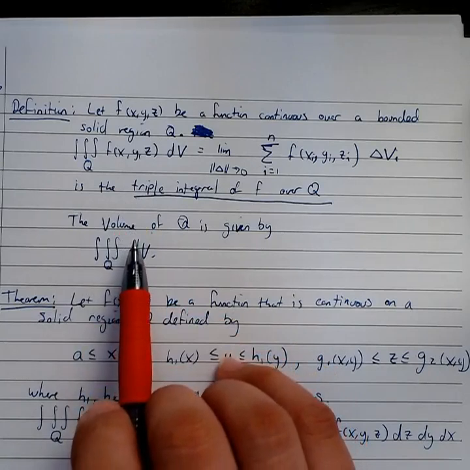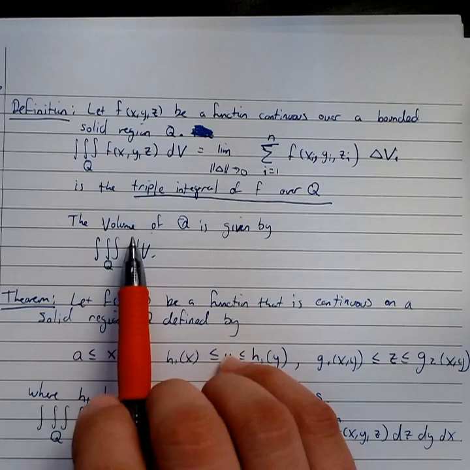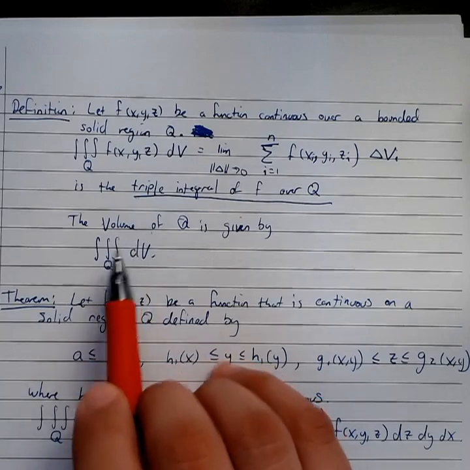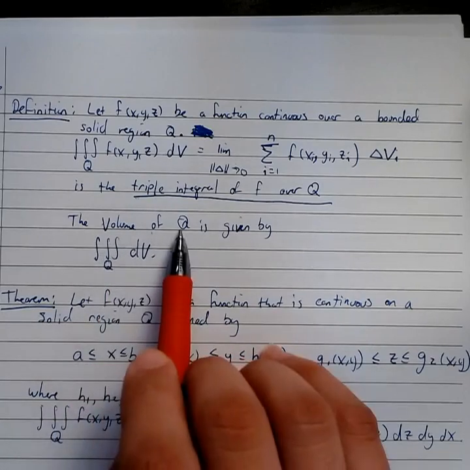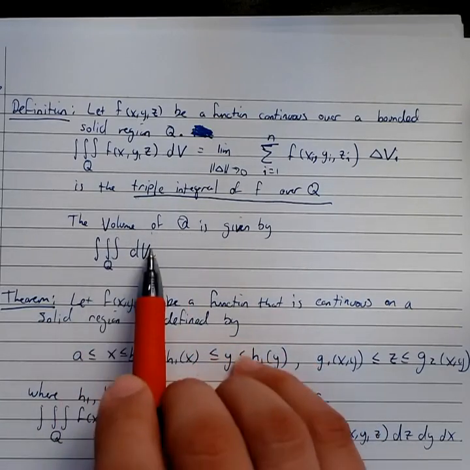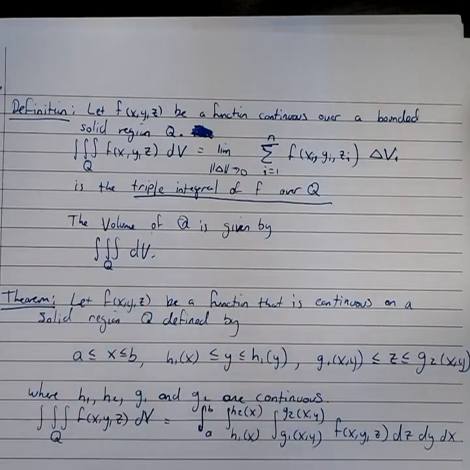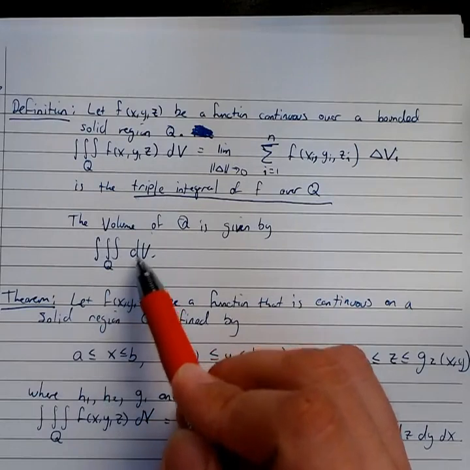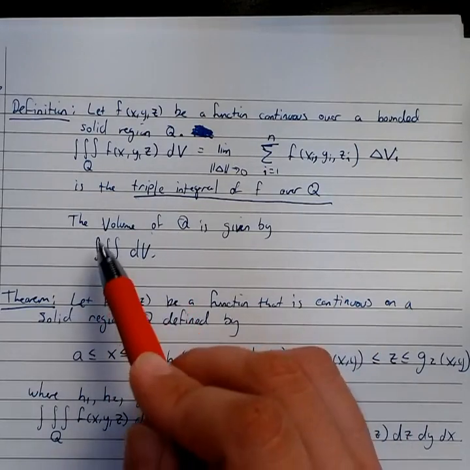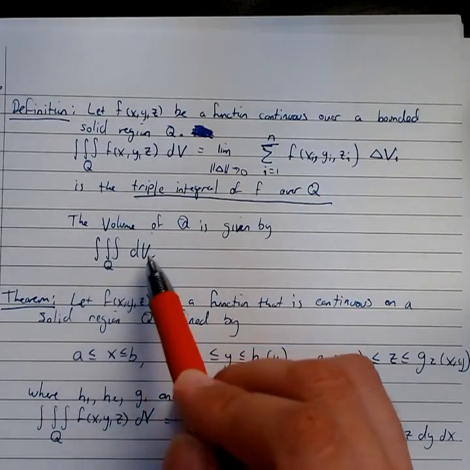Just like we could find the area of a surface by taking its double integral with respect to area, we'll be able to find the volume of a solid by taking its triple integral over the differential of volume. So before we saw the double integral over R of dA is area. Now we see the triple integral over Q of dV is volume.